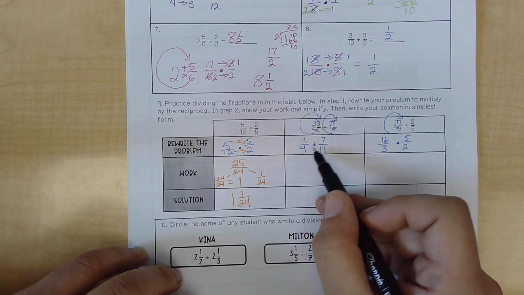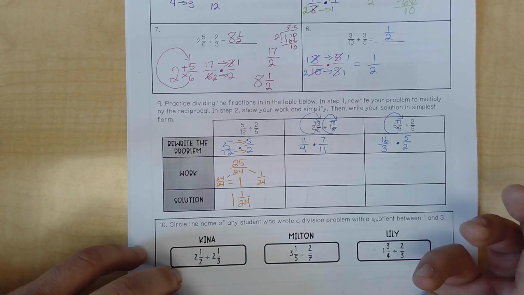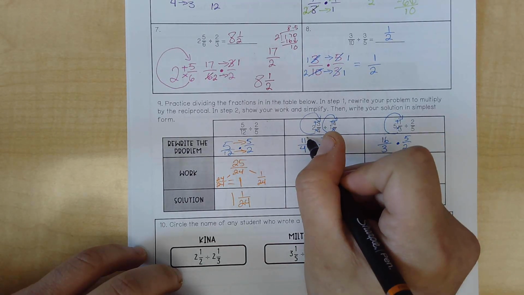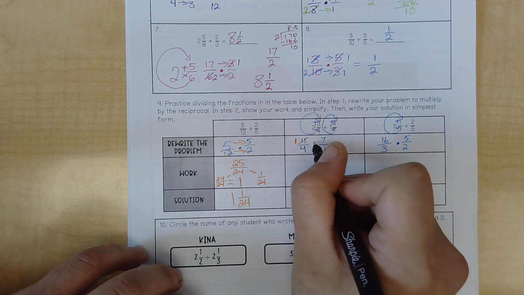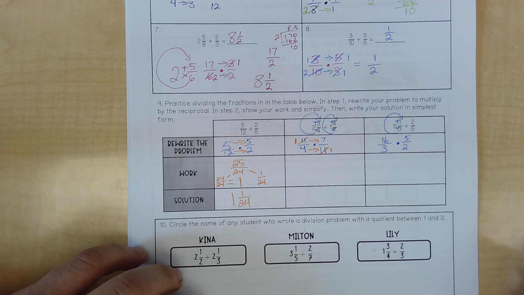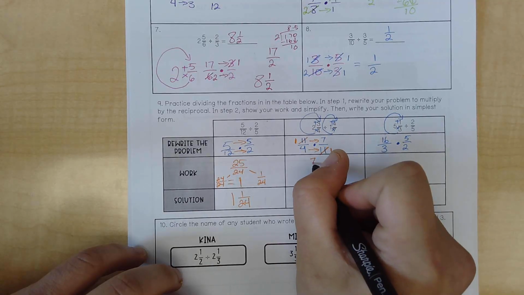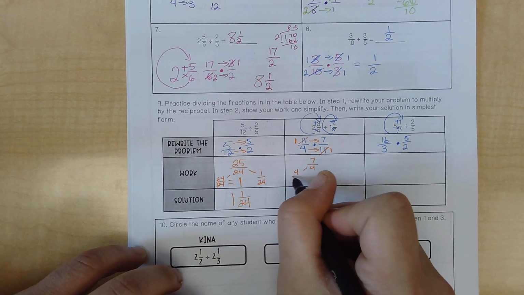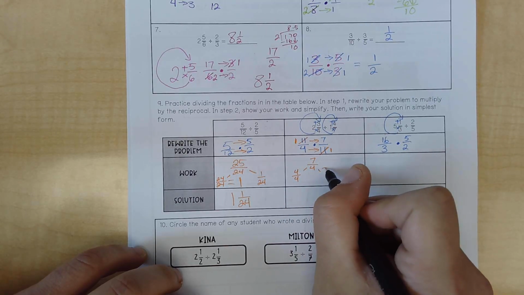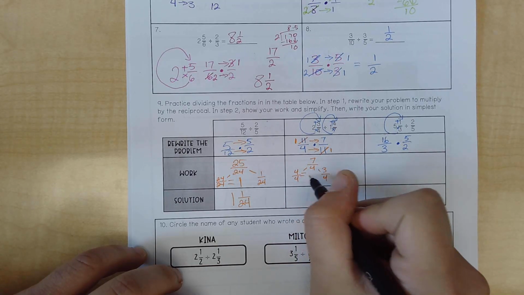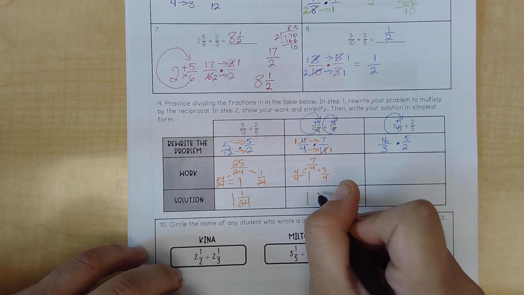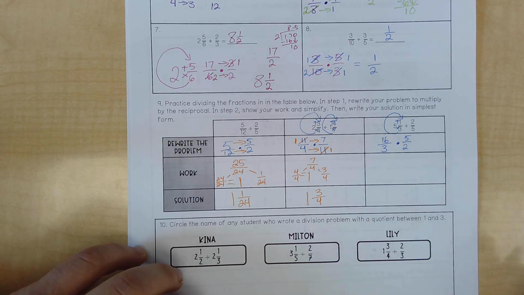Here, there are no shared common factors between 7 and 4, but 11 can go into itself once, and we multiply straight across. We end up with 7 over 4, which again you can decompose as 4 over 4 and 3 over 4. 4 over 4 is equal to 1. Therefore, our answer is 1 3/4.